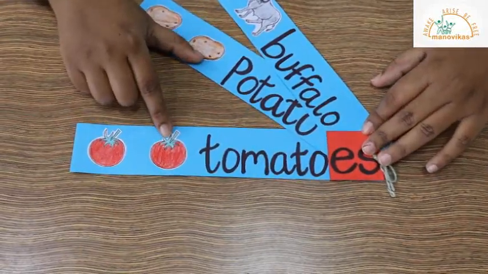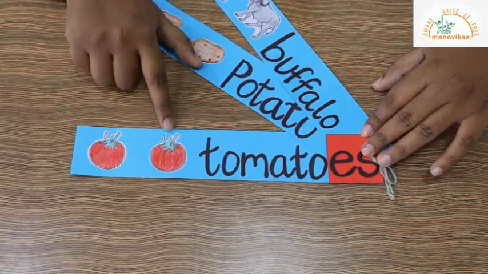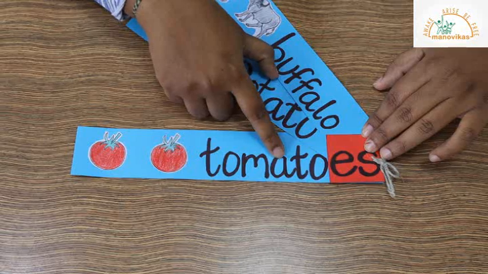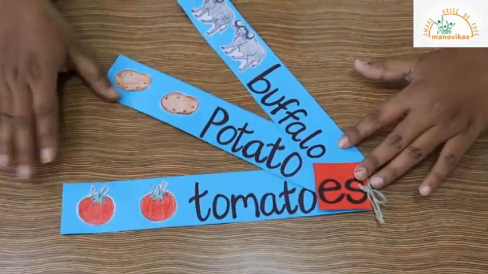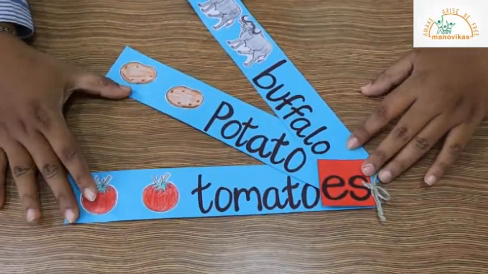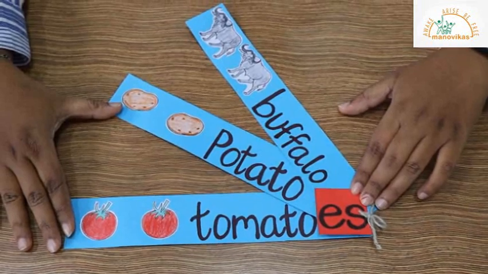Tomato. One tomato. Two tomatoes. Tomatoes. So here are some words which use the letters es to form their plural.